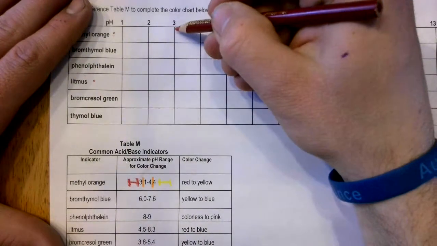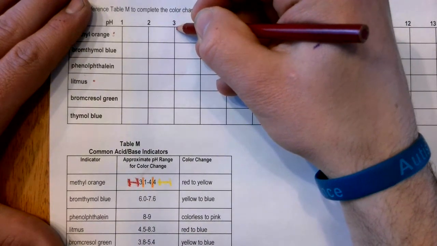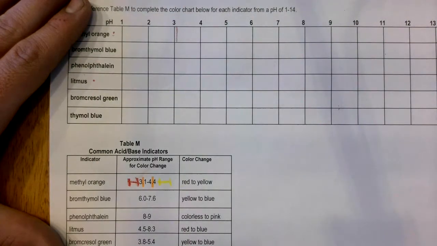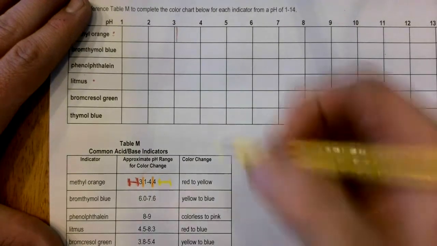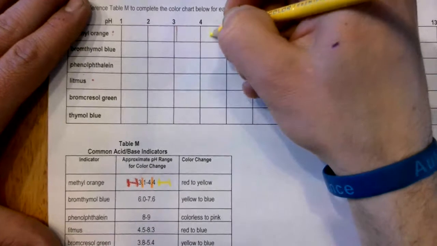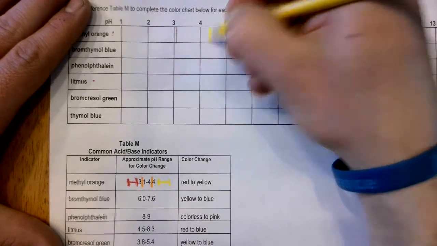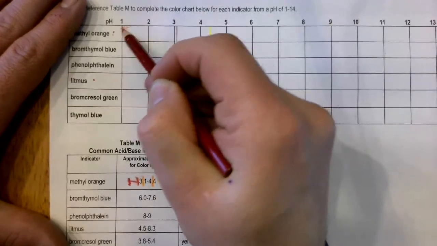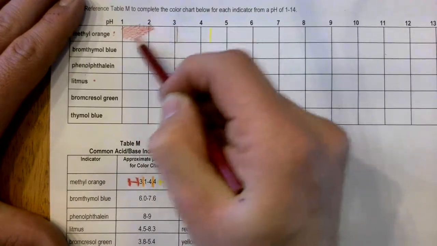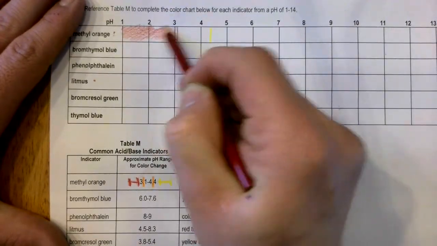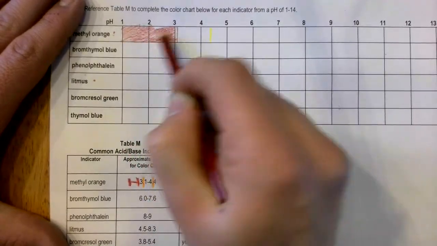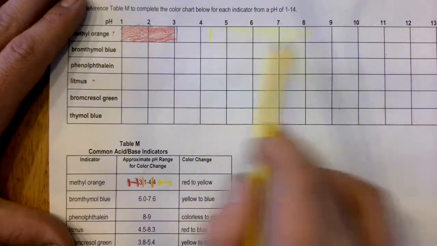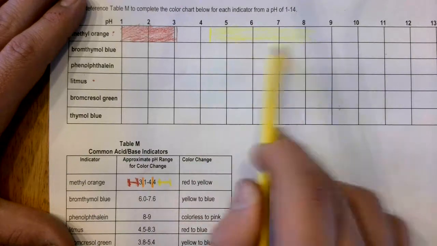Now, I'm not going to make this super duper artistic, but I know some of you are really good at shading and drawing rainbows. So knock yourself out because that always looks really, really nice. I'm going to start off by marking my range of where red stops and where yellow begins. And then I'm just going to shade the whole area according to that color. So everything leading up to 3.1 is red, and everything after 4.4 is yellow. I'm just going to shade that in.